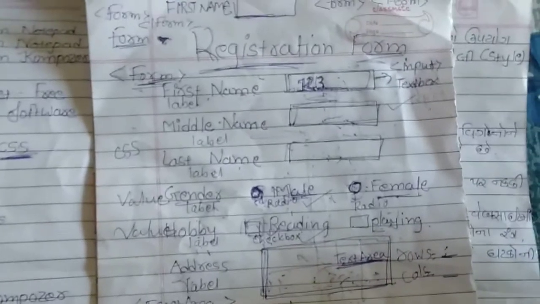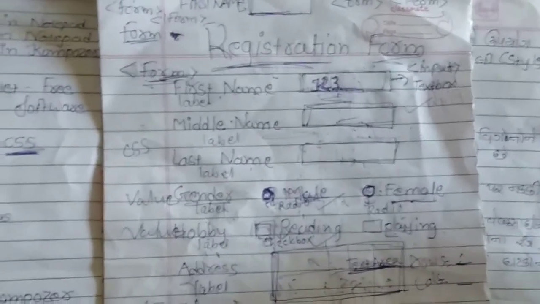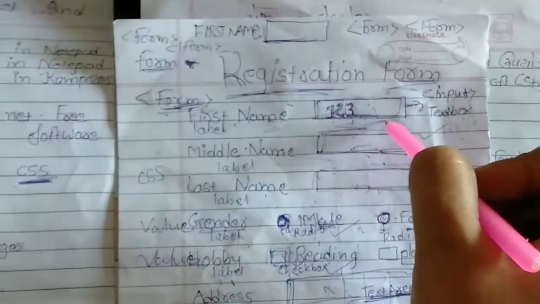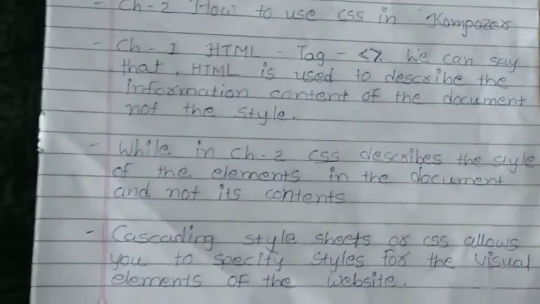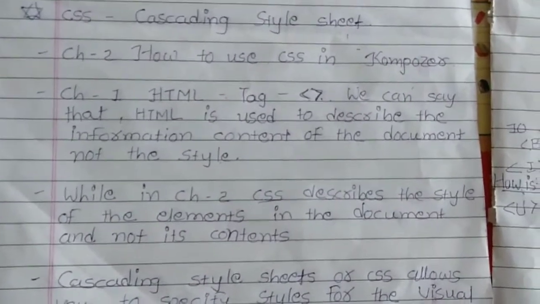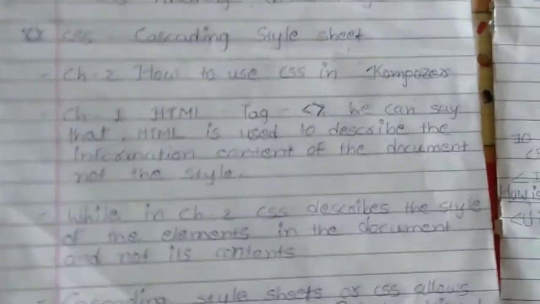Whatever elements you can see on your web page, on your website, if you want to change your web page style, if you want to change your field style, if you want to change your text box style, then you have to use CSS. In short, CSS can be used to change your web page look on the computer screen.